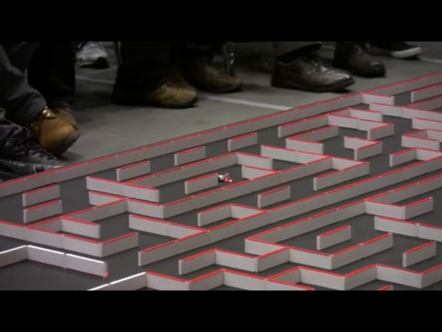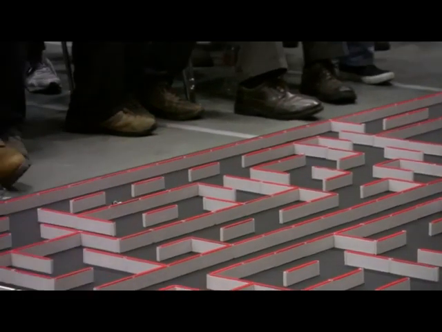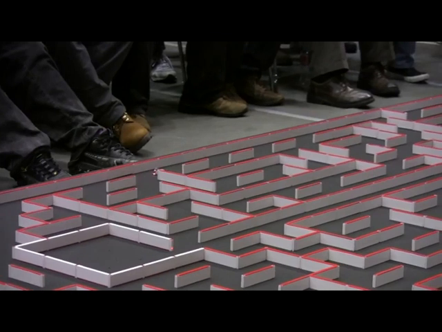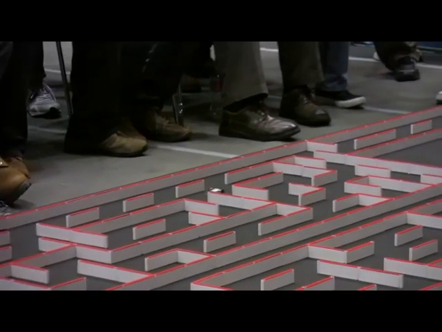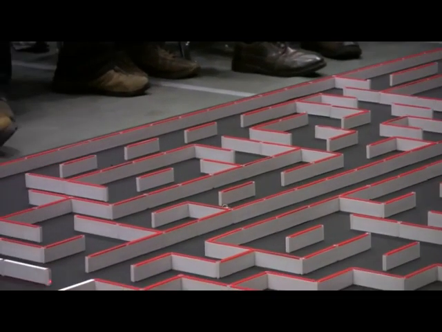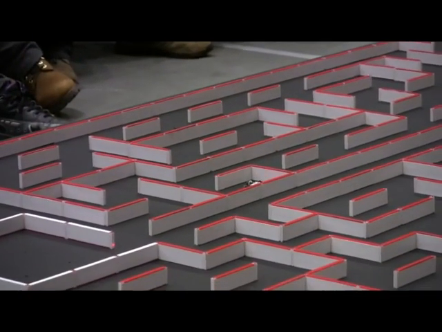Well, it's an awfully big maze, isn't it? Yeah. And so your question is, how did he go so fast? He's already gone through an exploration phase and then stored the entire maze.